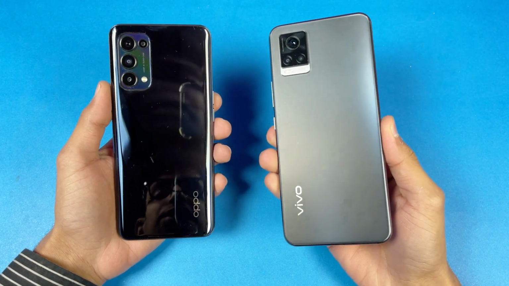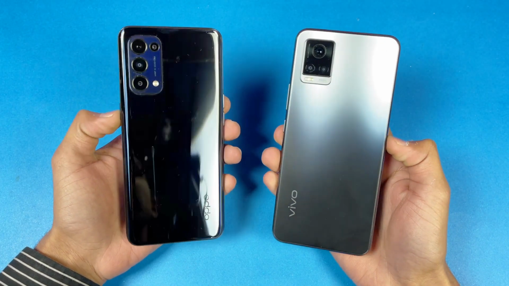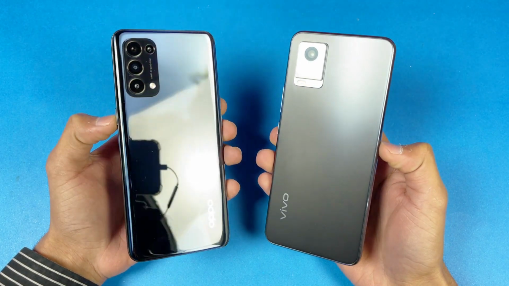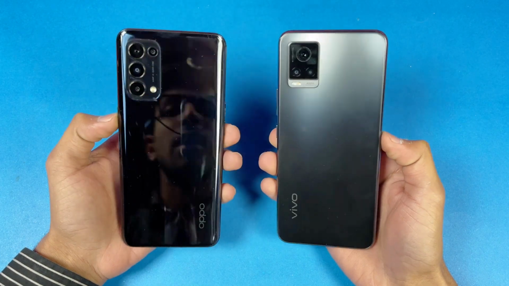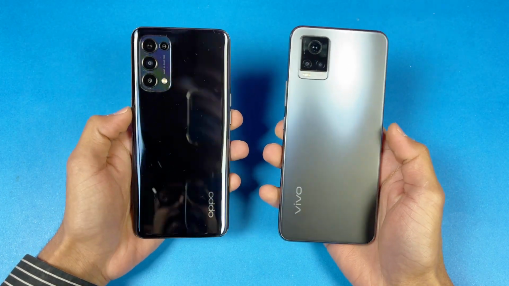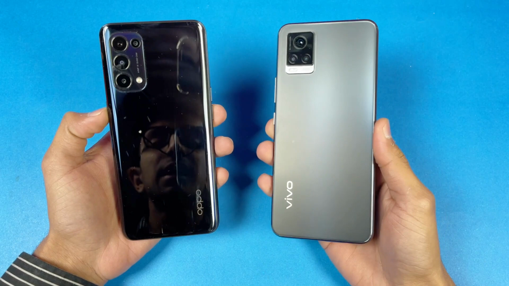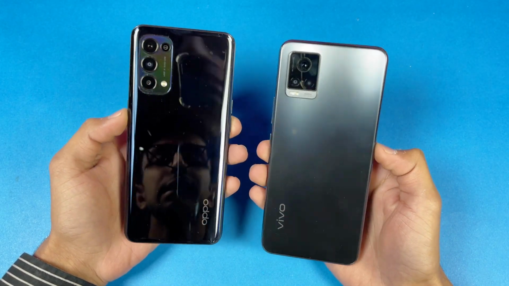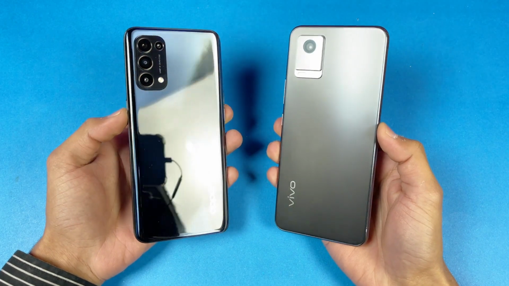And guys, the Vivo V20 as well as the Oppo Reno 5 give you a Snapdragon 720G chipset, and also we have 8GB of RAM on both these two devices. So I am really excited to see how the Oppo Reno stacks up against the Vivo V20 despite having the same chipset as well as the same RAM size. So without wasting any time, let's get right into it.